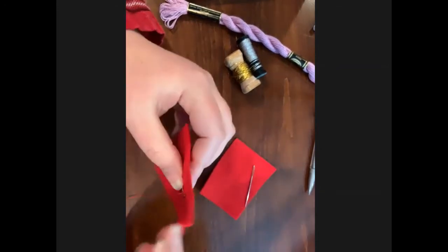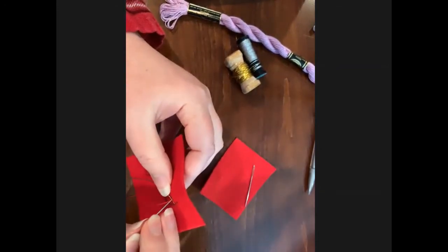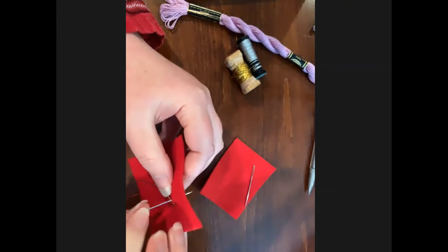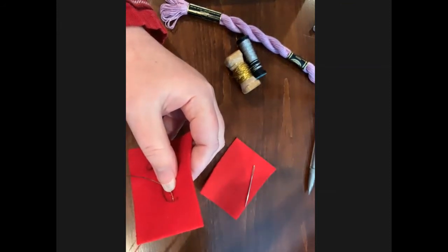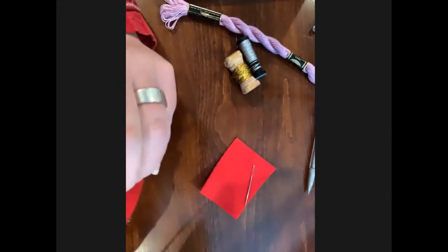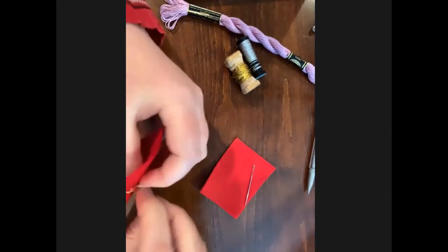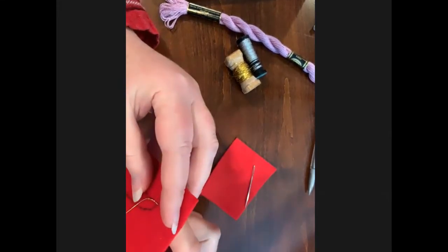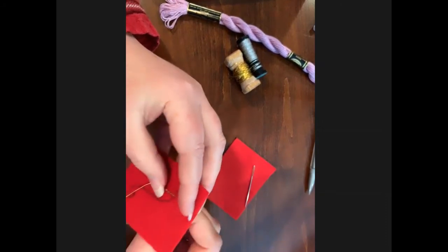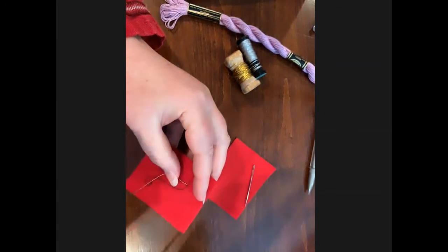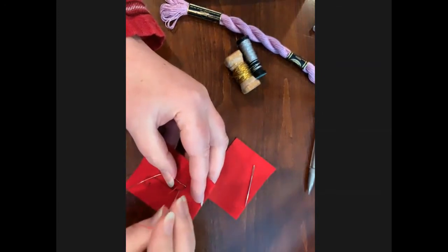Being careful to go through exactly perpendicular. And then making sure that I actually cross over that tail of the thread in the back so that it'll be held down nicely. And I usually try to go always from the same side to the other same side.